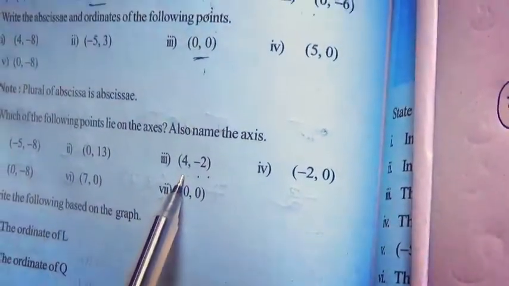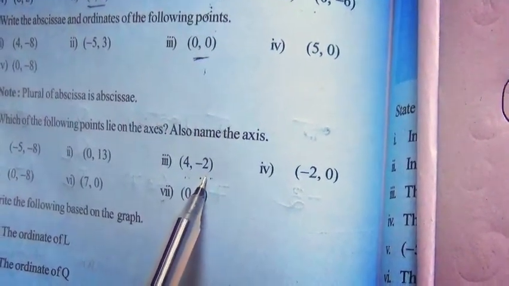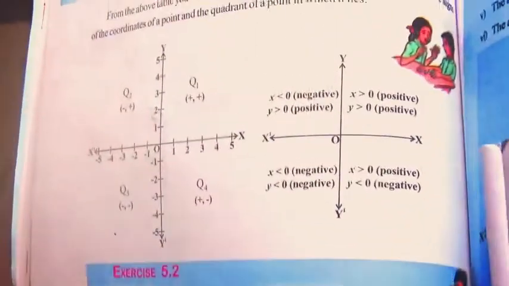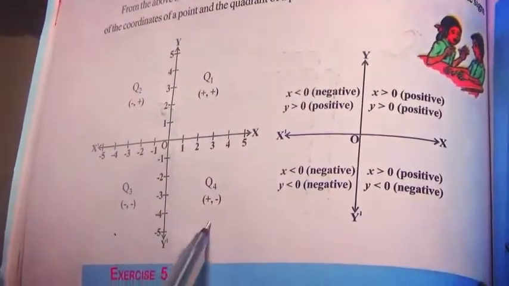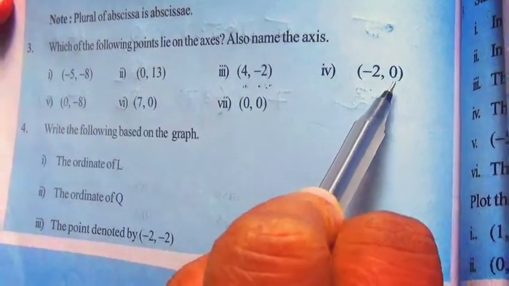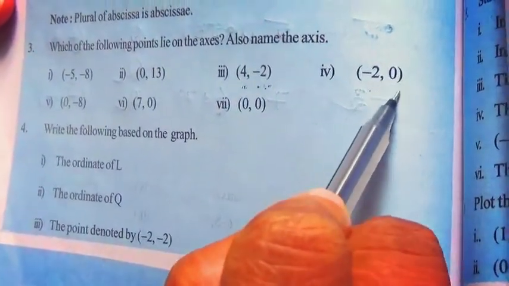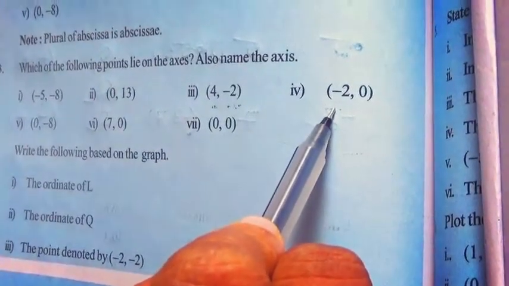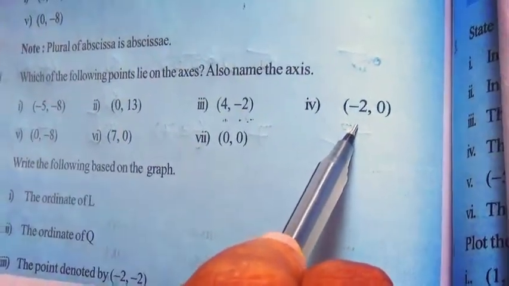Which quadrant is it? 4 is positive, -2 is negative. The x coordinate is positive, the y coordinate is negative. Hence it is the fourth quadrant. It is not located on any axis. Next, (-2, 0). Here the y coordinate is 0, so it is located on the x-axis.